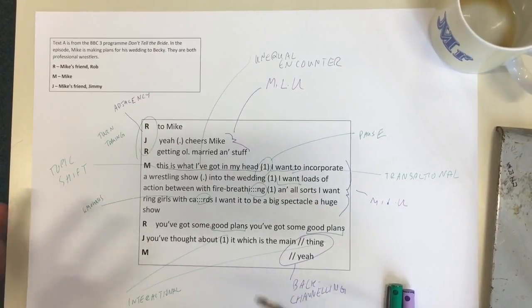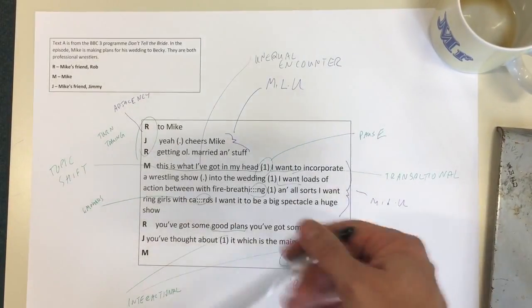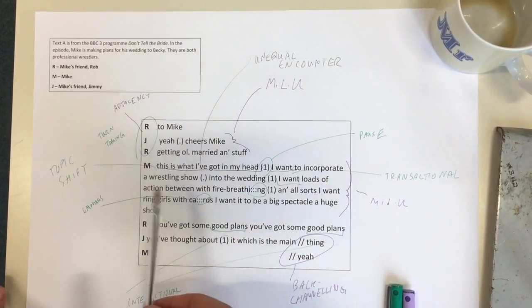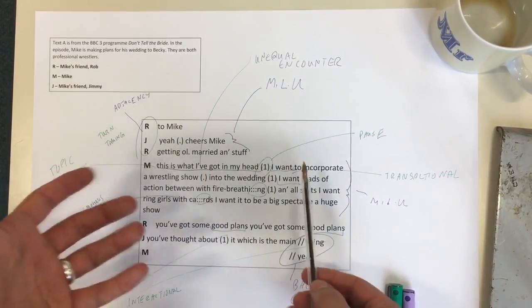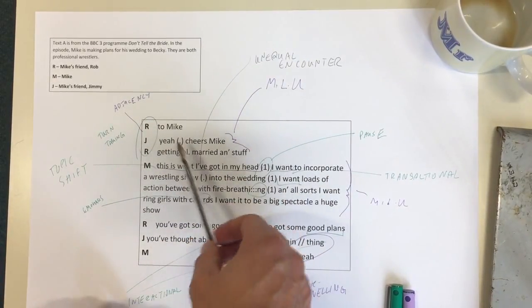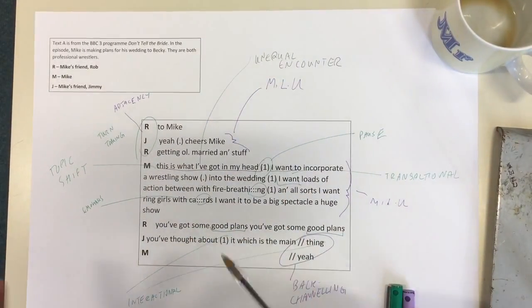I think it's Norman Fairclough's idea, the unequal encounter, that not all speakers are created equal, not all speakers are on the same level of power. So what he's deciding is more important, so it's unequal, whereas there's an equal encounter between his mates, because they're similarly listening to these ideas and going, this is crazy.